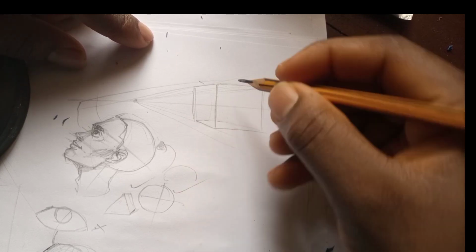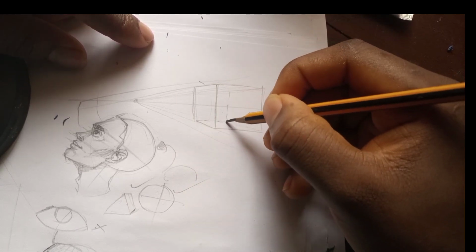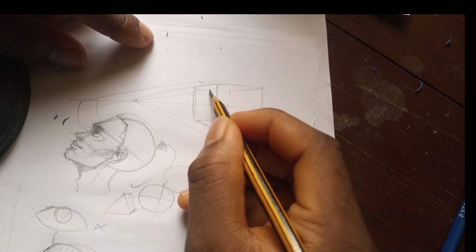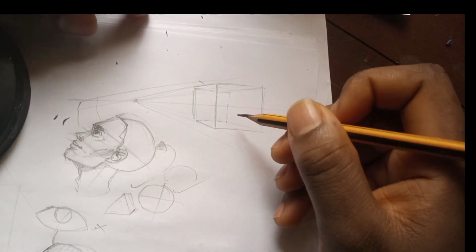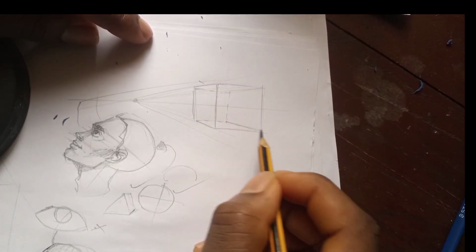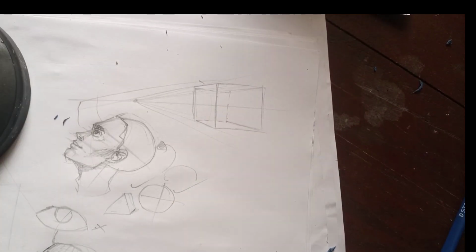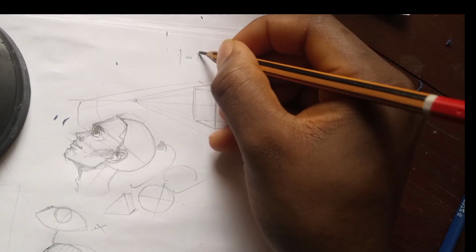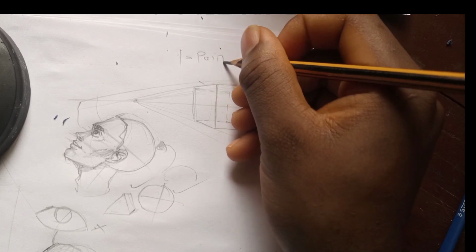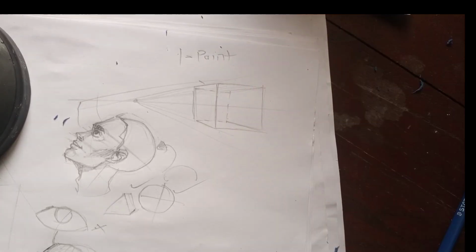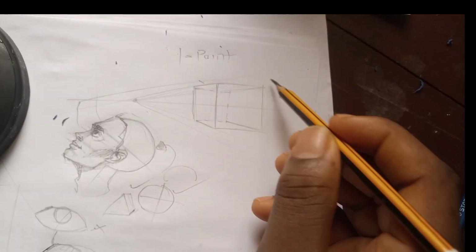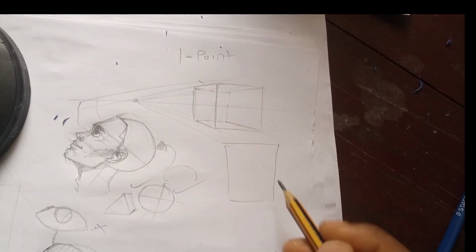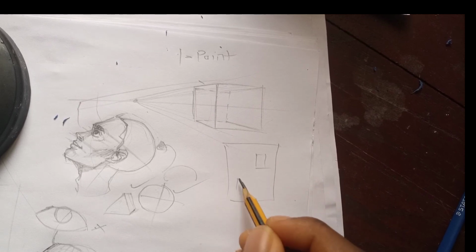So here we have it. Try to make them a lot more shallow and make sure everything is following the perspective grid. This is 1 point perspective. You fill up an entire page with these perspective boxes.